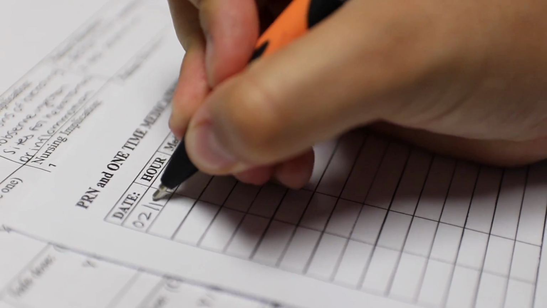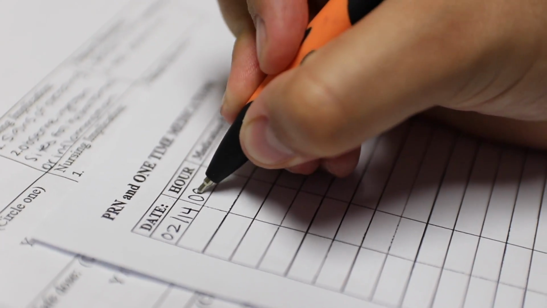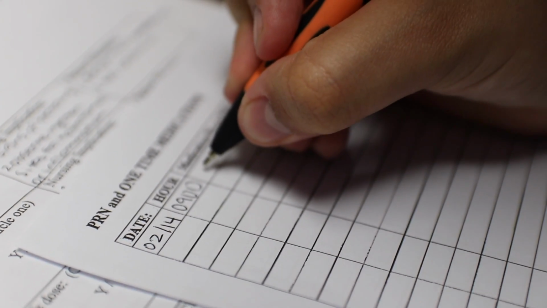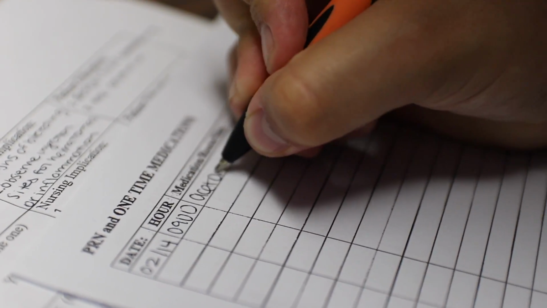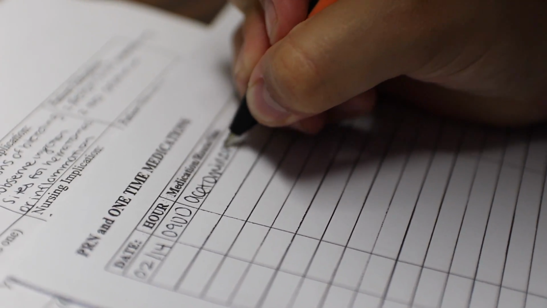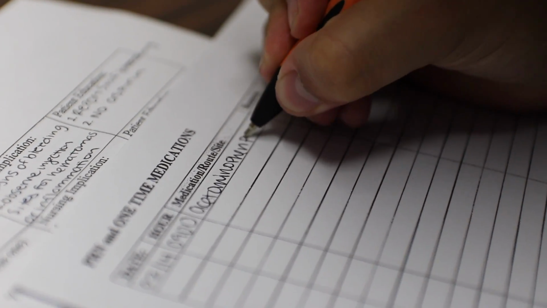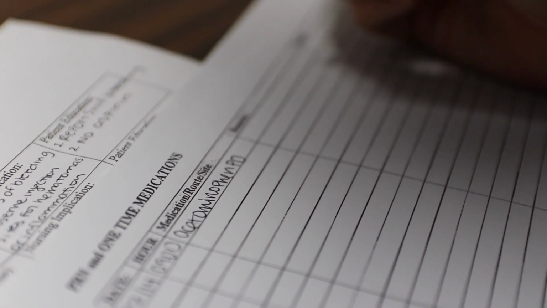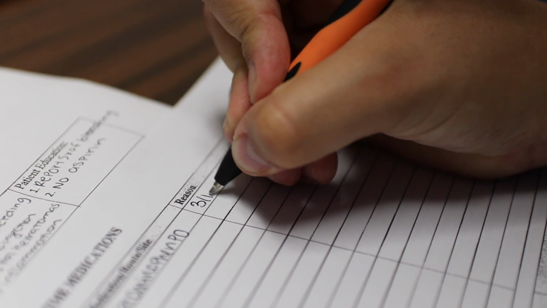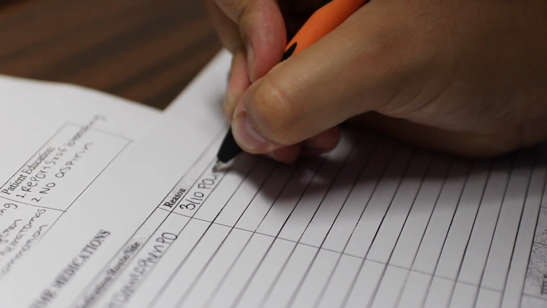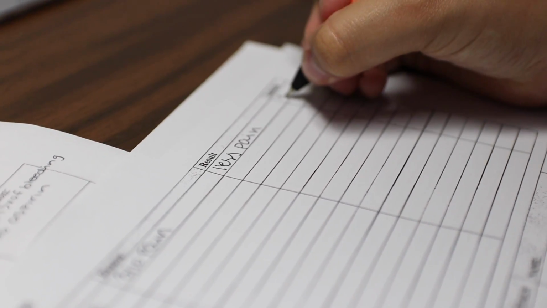During the medication administration documentation, you document the medication that is given as needed. For example, in the video, acetaminophen was given to help reduce pain levels. You date it, write the time that the medication was given, the name of the medication, the reason for giving the medication, the result of giving the medication, and you initial.